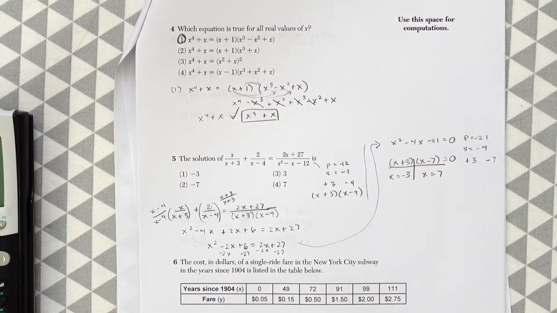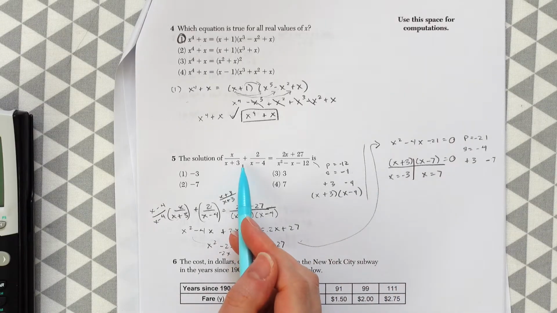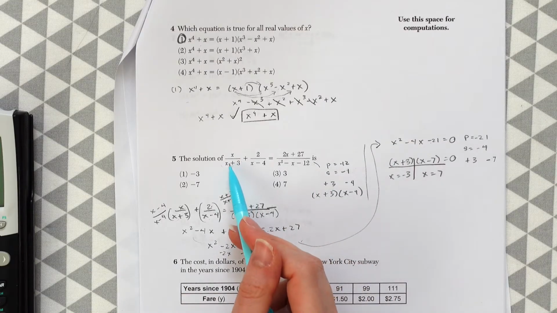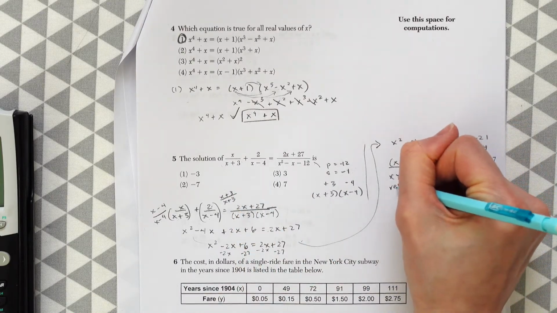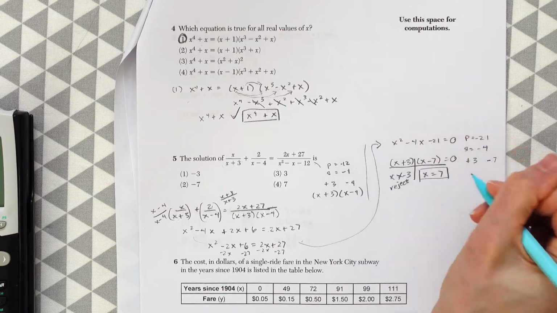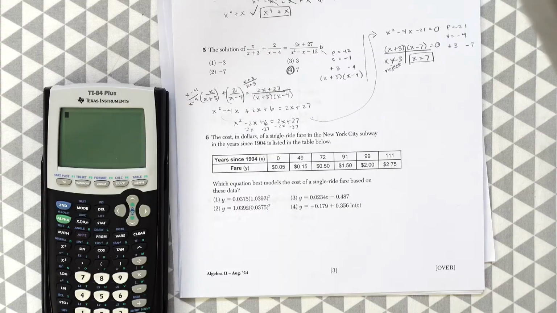So before we just circle our answers, negative 3 and 7, notice that this negative 3 we'd have to reject, because if we put in negative 3 for x, this would end up as 0 in the denominator. So we're going to have to reject this because we can't have that. And all we're left with is x equals 7, which is choice number 4. And that's our answer.